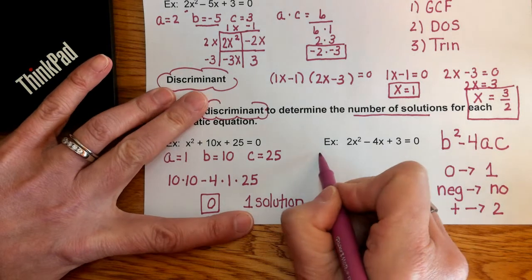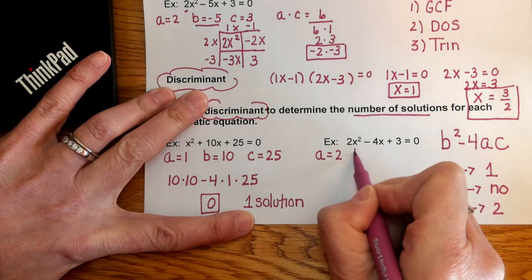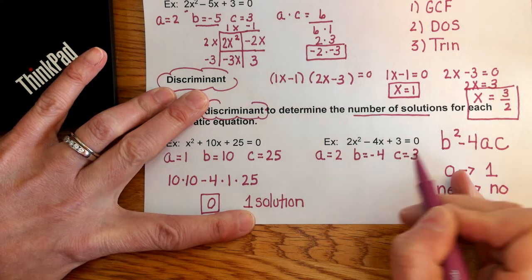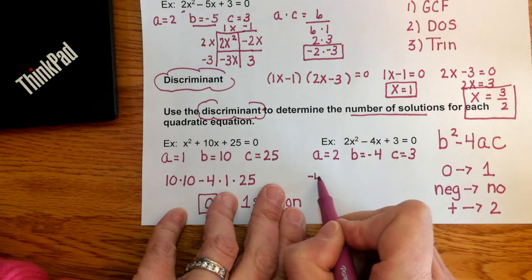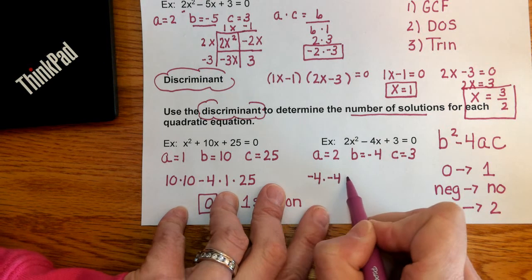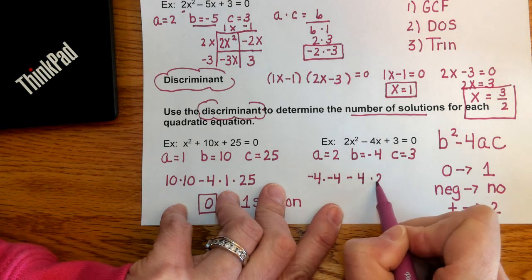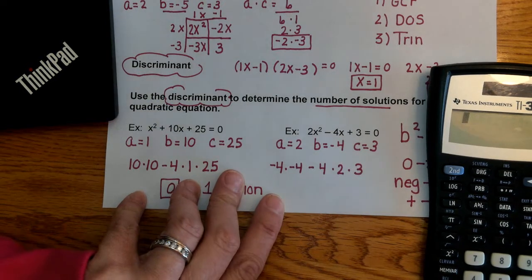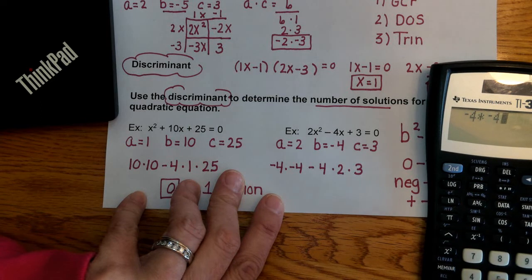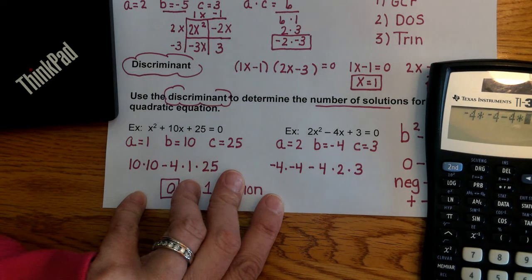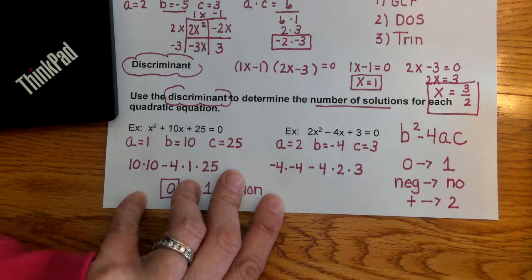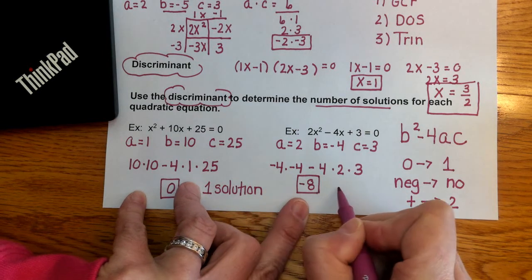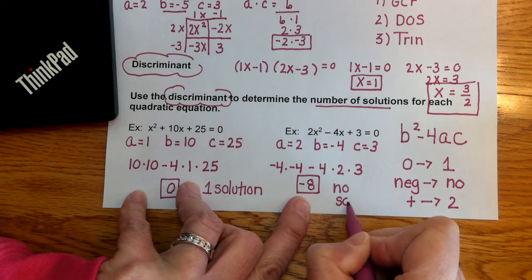This one. A is 2, B is negative 4, and C is 3. So negative 4 times negative 4 minus 4 times 2 times 3. What do we get? And I got negative 8. When you get negative 8, there is no solutions.